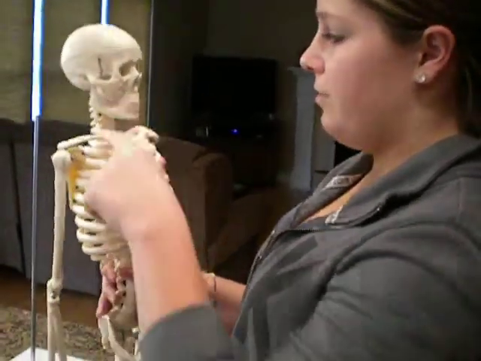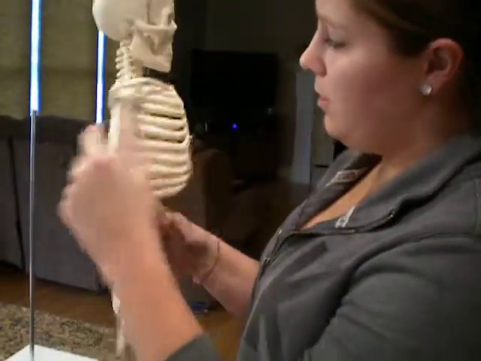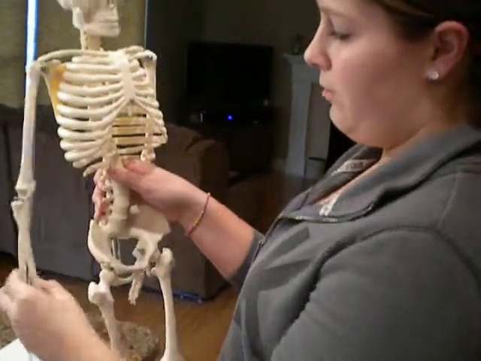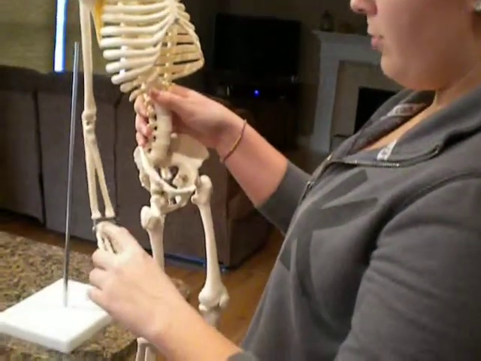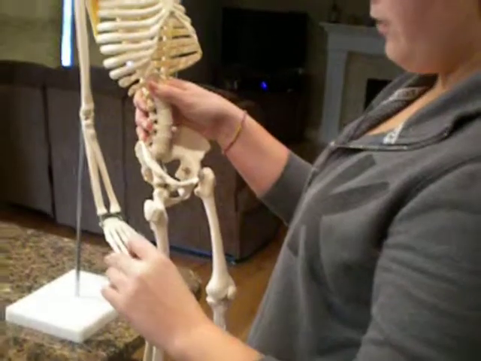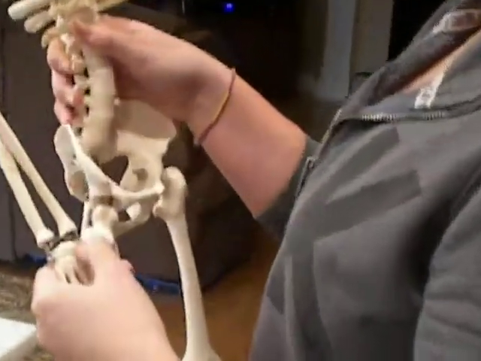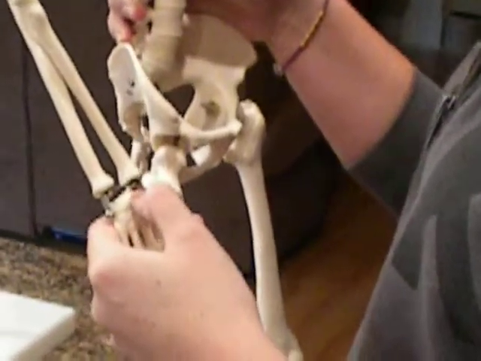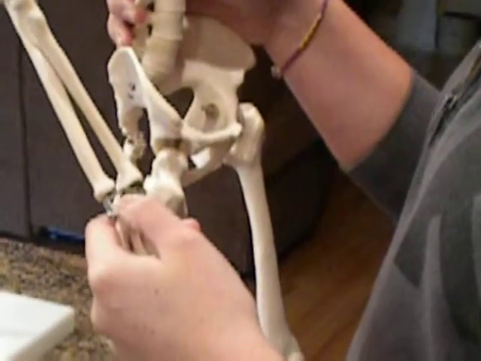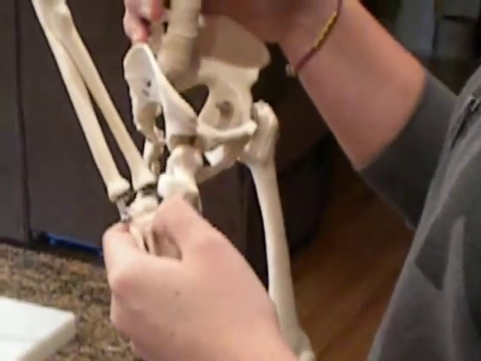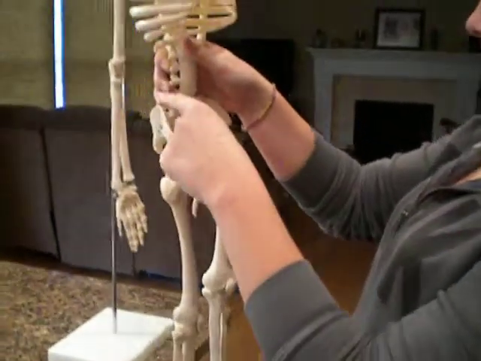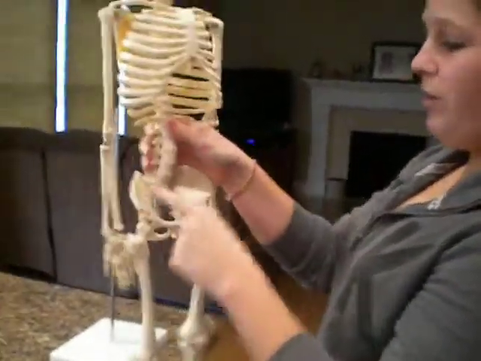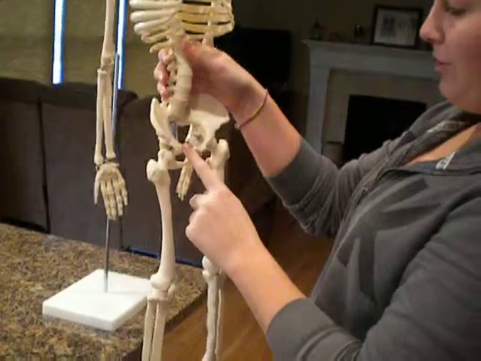And then you have the clavicle, the scapula, the humerus, the radius, the ulna, and then you have your carpals, metacarpals, and phalanges. For the carpals, you have the scaphoid, the lunate, the triquetrum, the hamate, capitate, pisiform, trapezoid, and trapezium. And then you have the coxal bone with the ilium, ischium, and pubic bone.